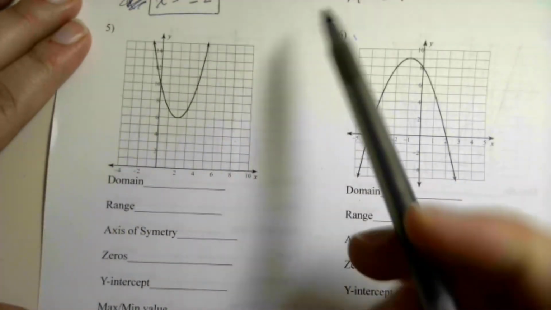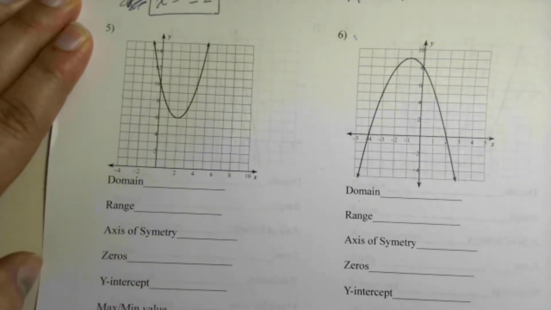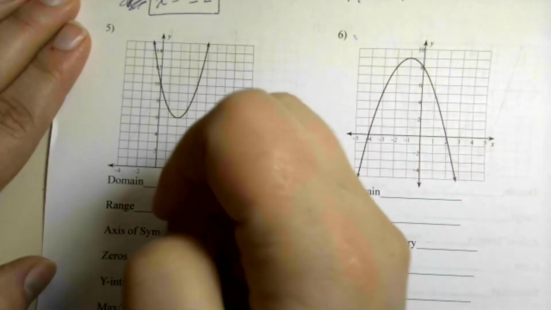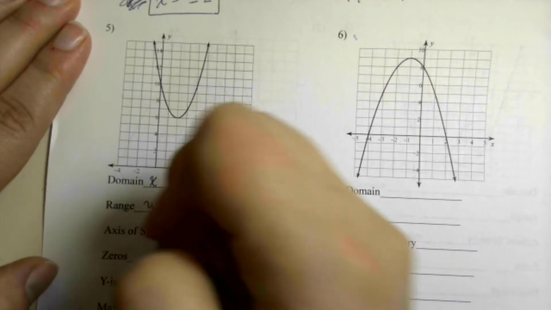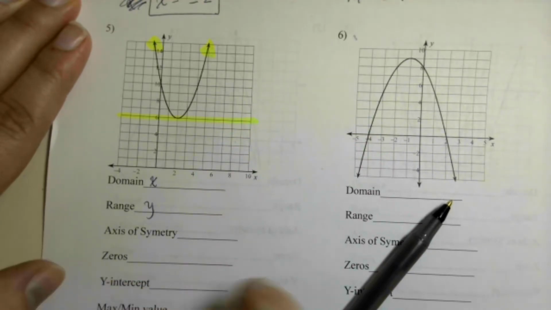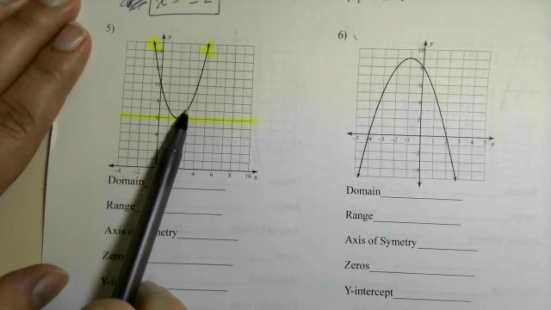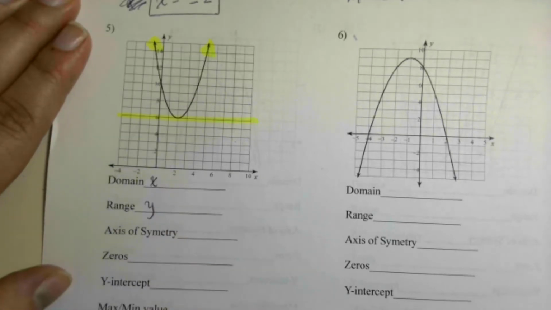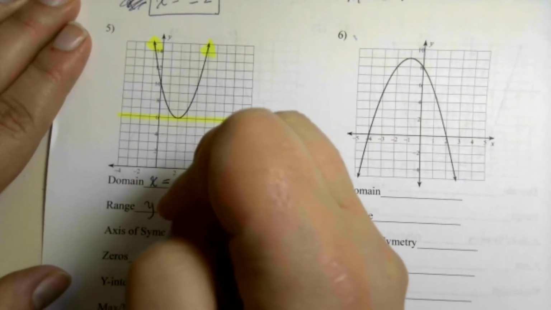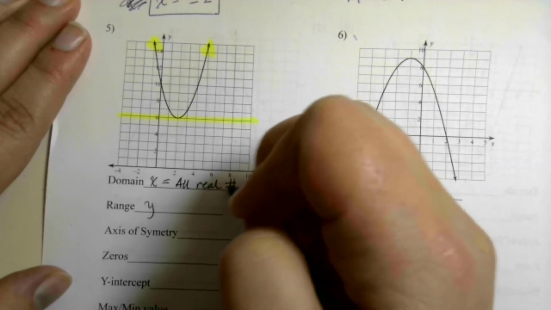Okay, so remember domain and range. Domain is going to be your x values. So I already know that this is going to be x, and I know that this is going to be y. So if you look, can you see those arrows? Those arrows are telling me it's going to keep going up and keep going out because it's getting wider as it goes out from the center. So x is going to be all real numbers.